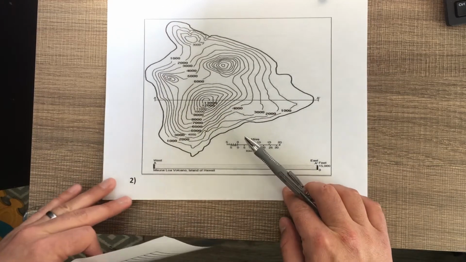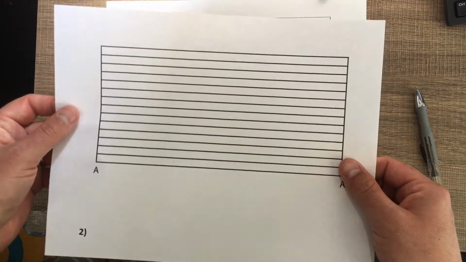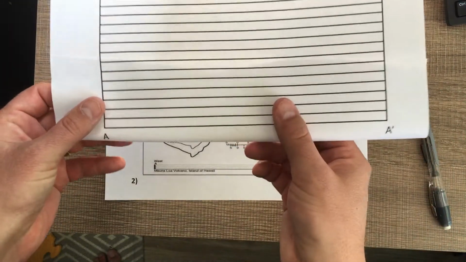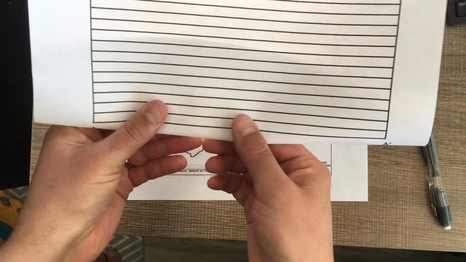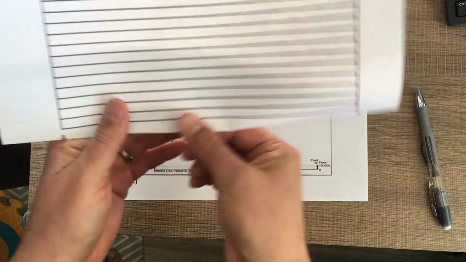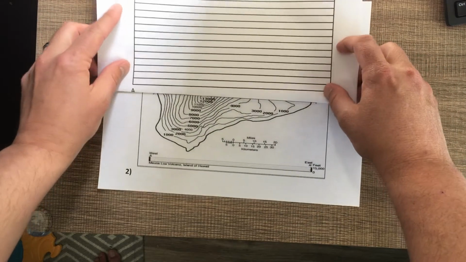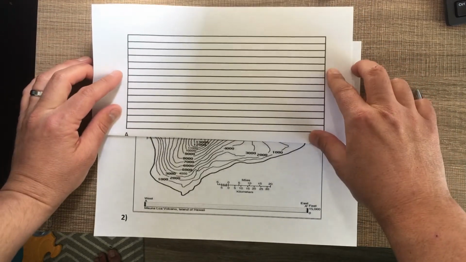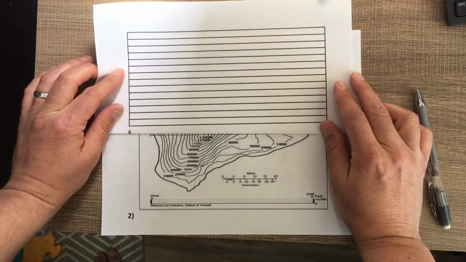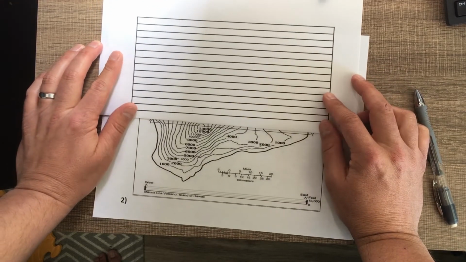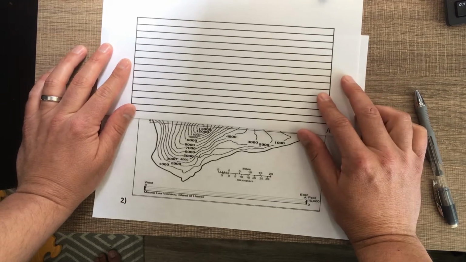So I'm going to get started with my graph, and I'm going to fold this in like this. Okay. And then I'm going to place that right above the line I have that's A and A apostrophe on the map, something like this.